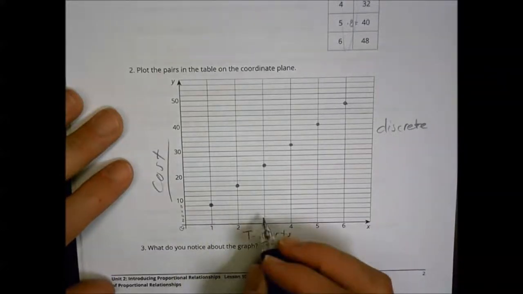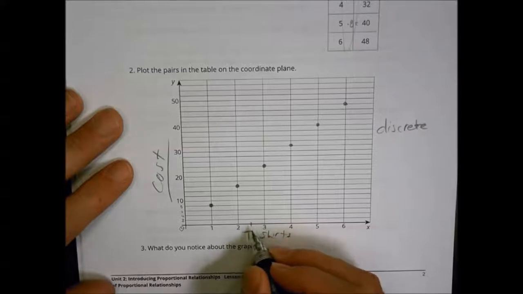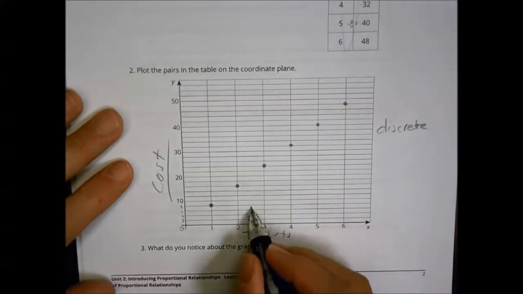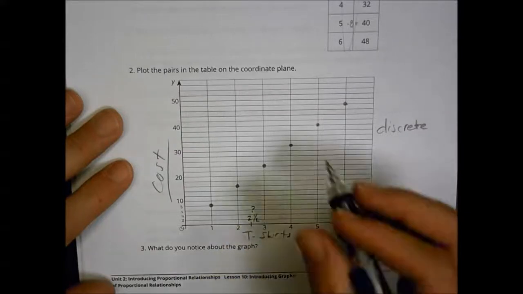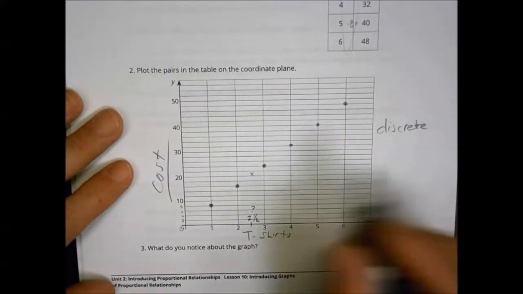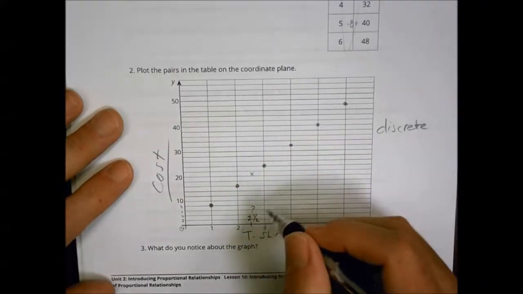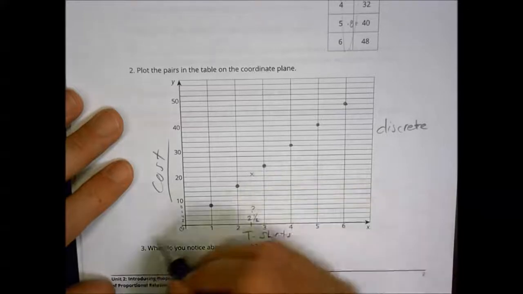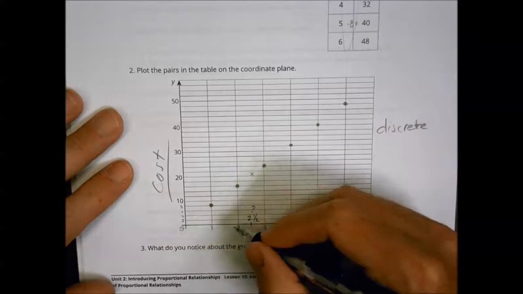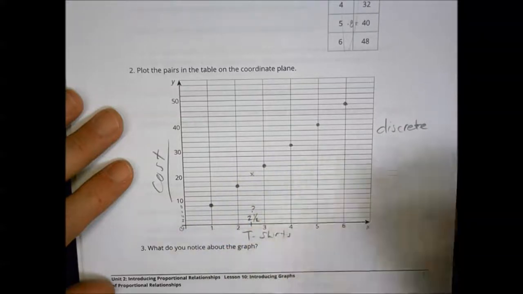I'm probably not going to buy 2.5 shirts, am I? That just wouldn't make a lot of sense. Are you going to go out and purchase 2.5 shirts? Probably not. Now, if you could buy 2.5 shirts, I suppose it would cost something along that much right there, to keep in that line, but you would never buy 2.5 shirts. So you don't need to connect those lines because these are discrete points. I'm only buying them in quantities of whole numbers, like so.